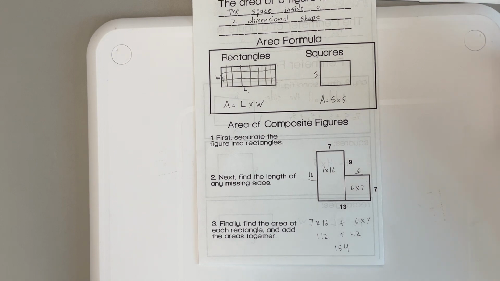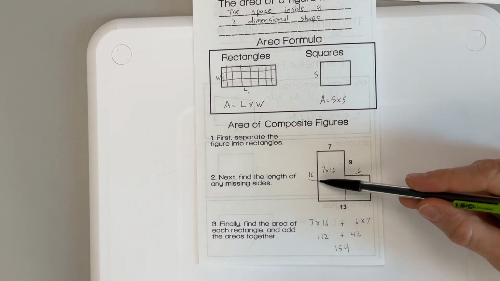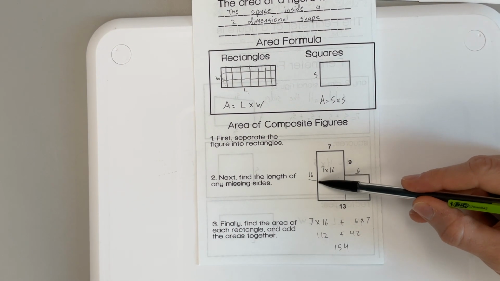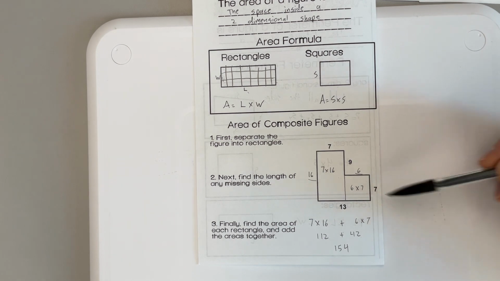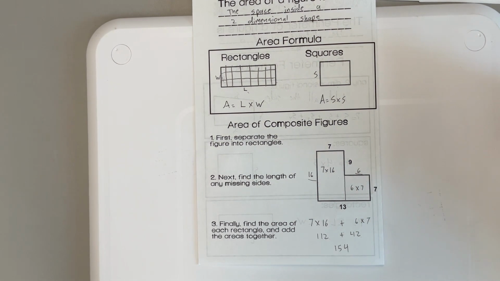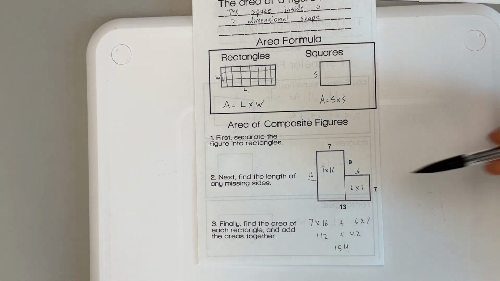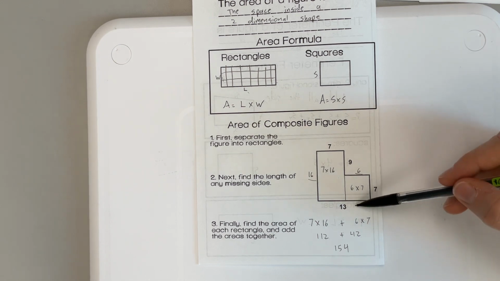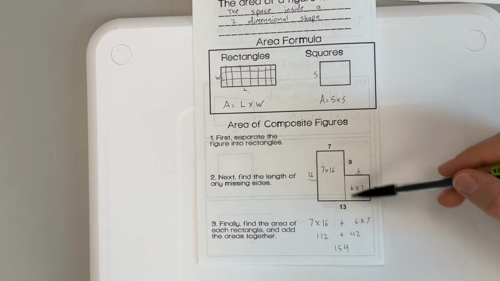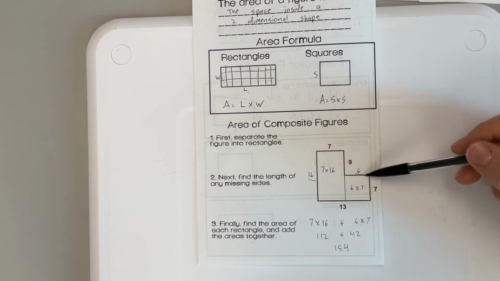Next, we find out any missing sides. So for instance, I was missing 16, but I know this side is the same thing as this and this together. 9 plus 7 equals 16. Or if you're missing a part, right? I was missing the 6, but I knew that 13 was simply the sum of these 2 sides together. So 7 plus what equals 13? 6.